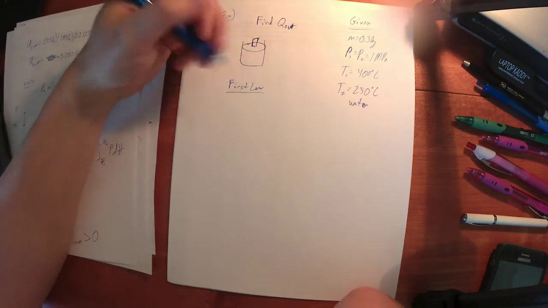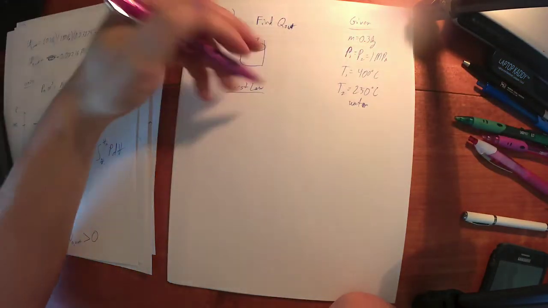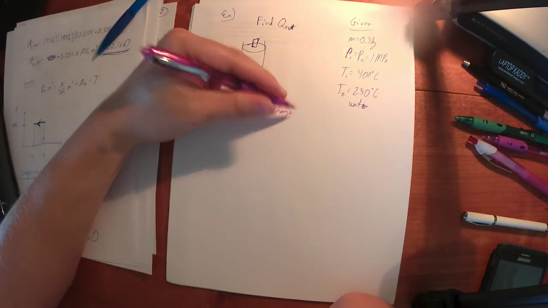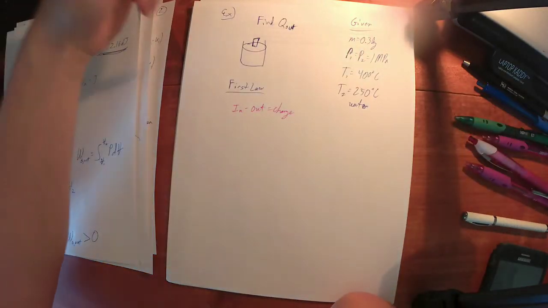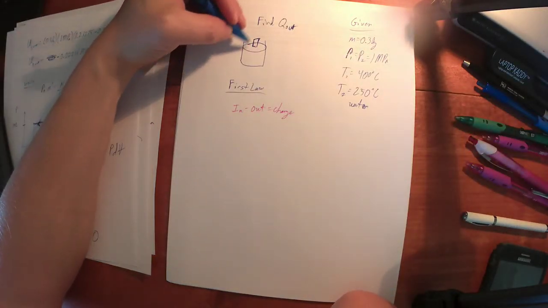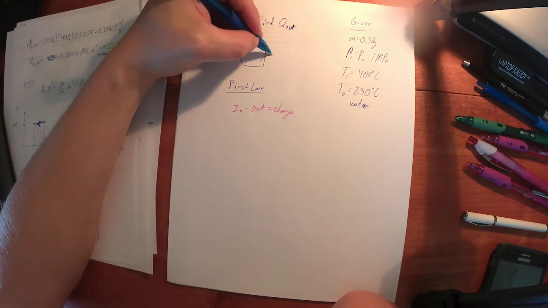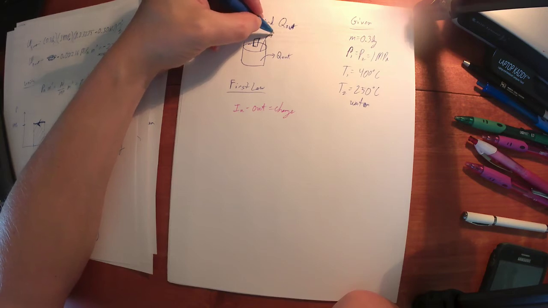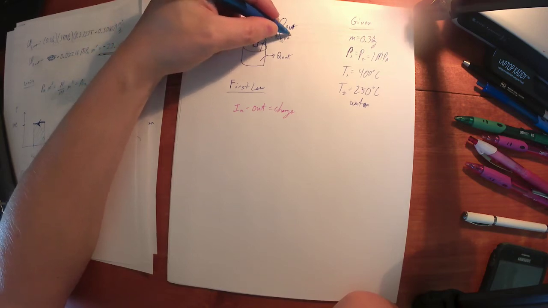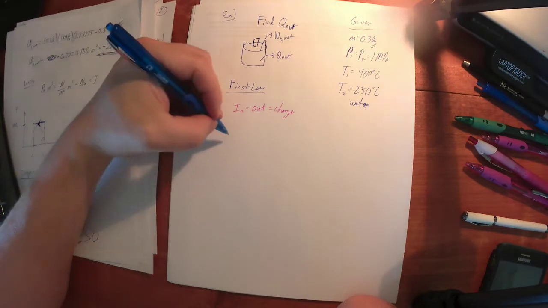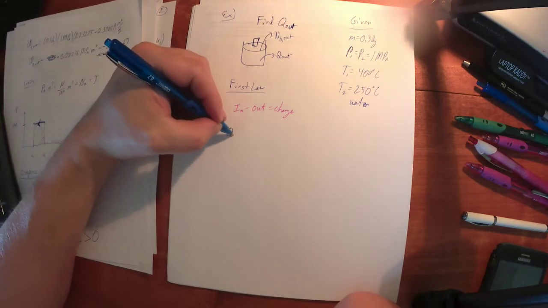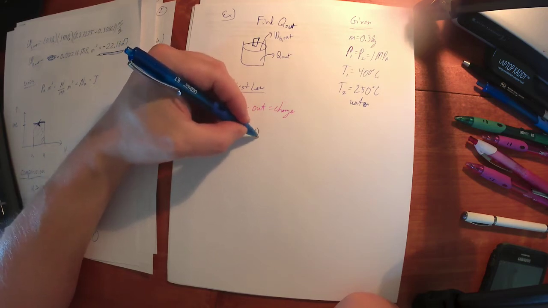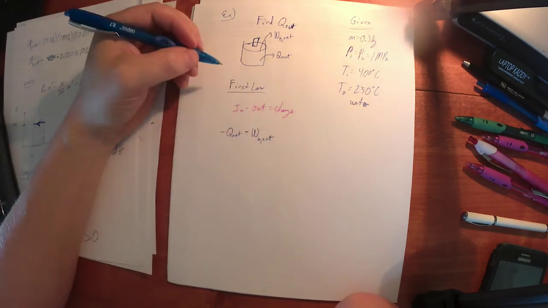So to write a first law equation, again, that is going to be in minus out equals change. And you say, all right, well, what comes into the system and what goes out of the system? Well, I don't see anything coming into the system. I do know it's losing heat because that's what we're looking for. And anytime I've got a piston cylinder or any type of system where the volume can change, I'm going to have a boundary work term. So that's an additional energy that's either going out or, in this case, it's actually coming in. But we're going to treat it like it's going out.